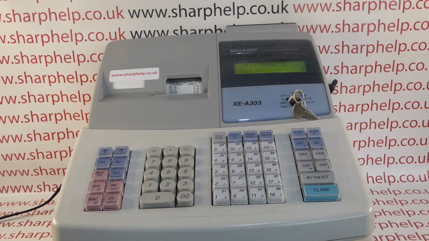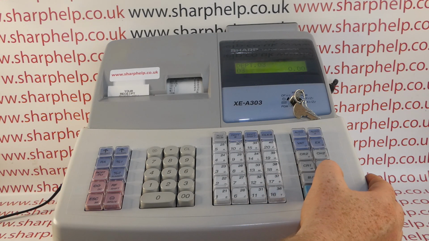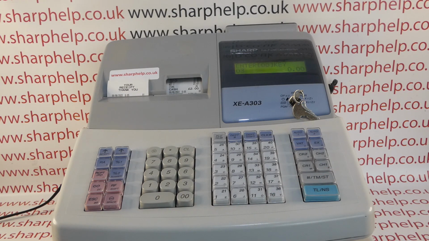Limit digits, this is quite useful, so it can stop or help limit the amount of overrings a cashier can do through a department. I'll set mine to 2 different ones, so I'll set this one at 4 and then I'll set the other one at 3 just to show you how they work. Subtotal to save that, and then it jumps onto the next department.